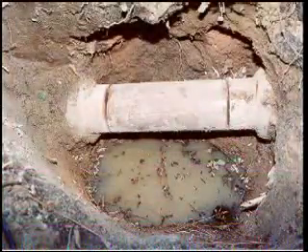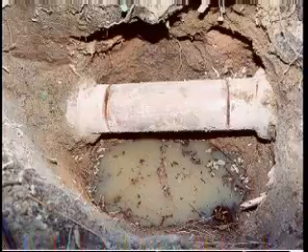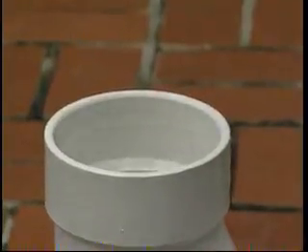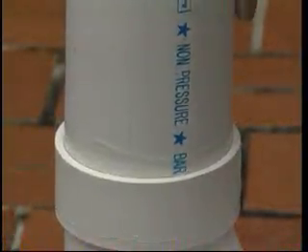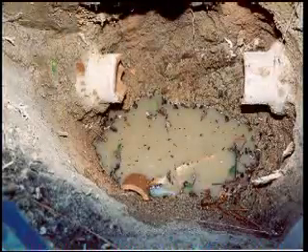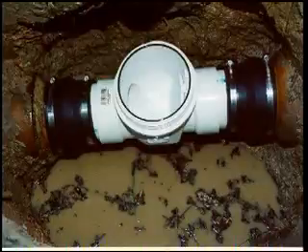Installation of any of these valves is equally difficult. You'll need to dig to expose several feet of sewer line. Depending on the valve you chose, you may need to add short pieces of pipe to the valve. Remove a section of sewer line just long enough for the valve to fit. Connect the valve to the sewer line with couplings.